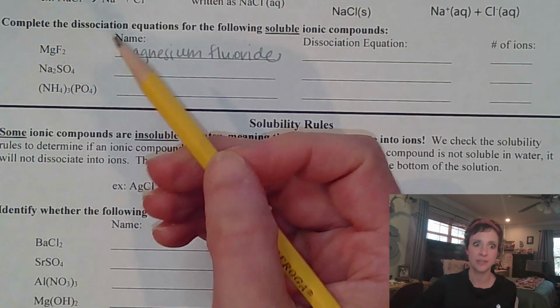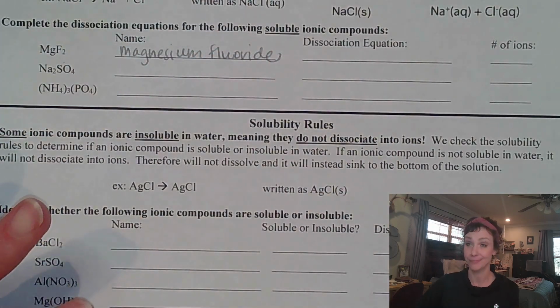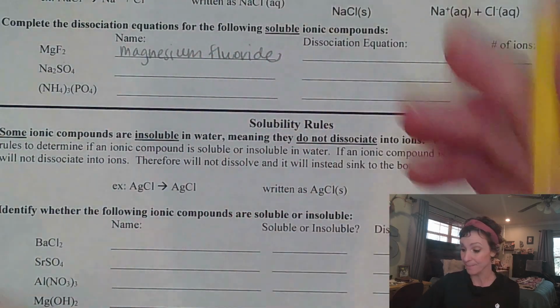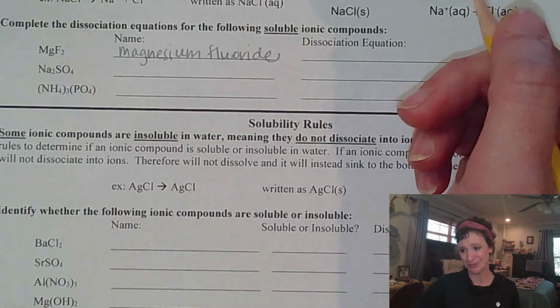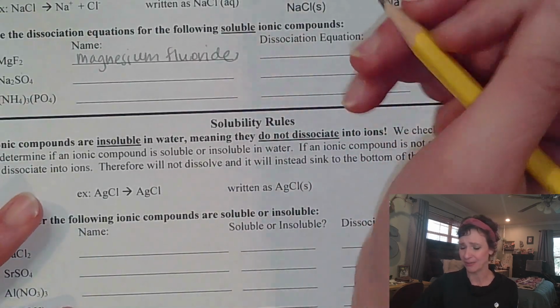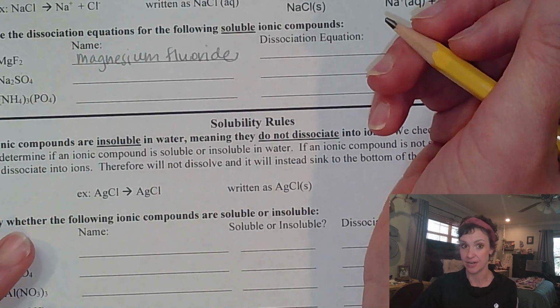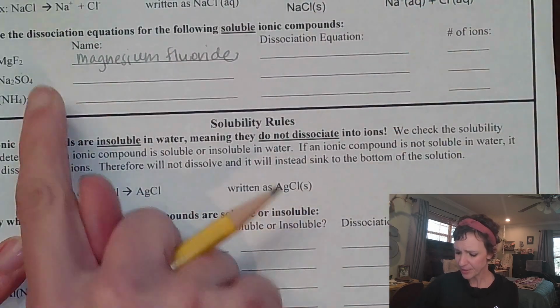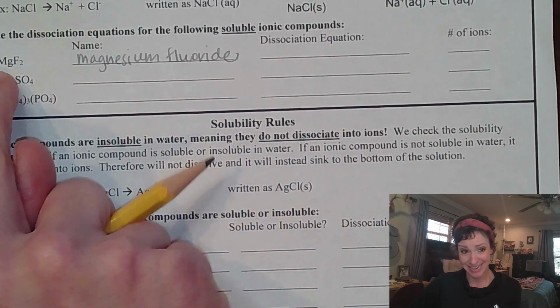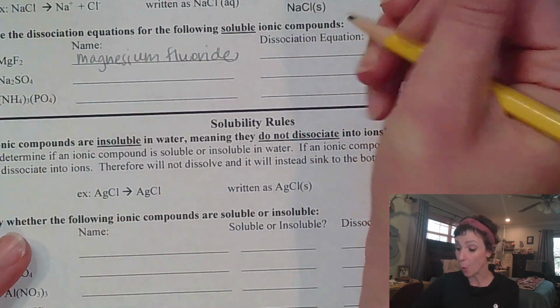That was a little bit of a tangent, but that's the minimum amount of review that I feel like I really want to do on nomenclature today. If you're still struggling, we have lots of previous video lessons for you to practice and tackle that. Okay, so this is magnesium fluoride. It's an ionic compound. It's going to dissociate in water.